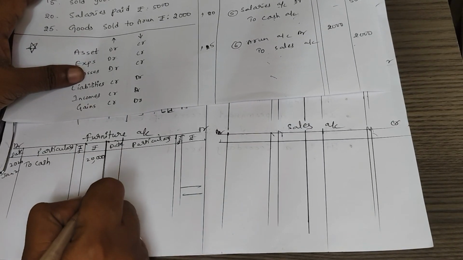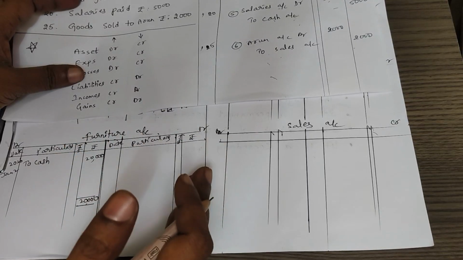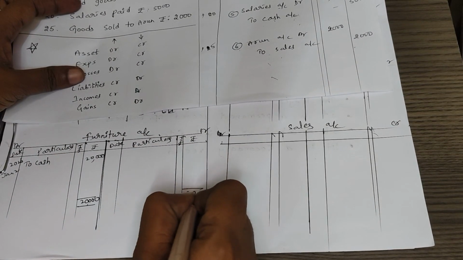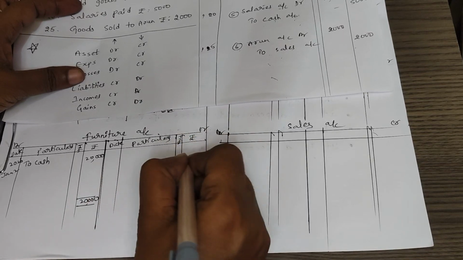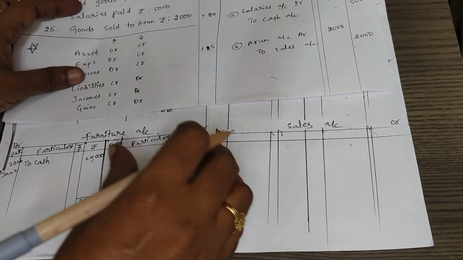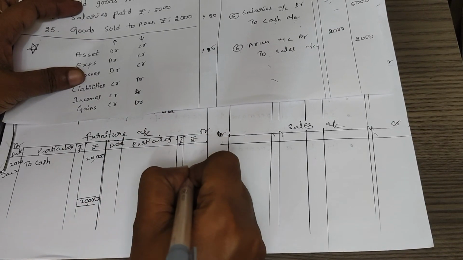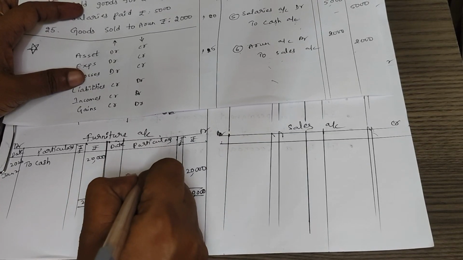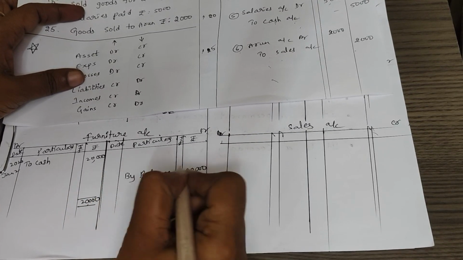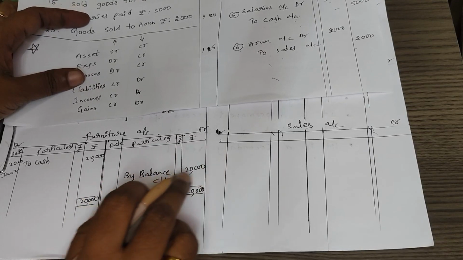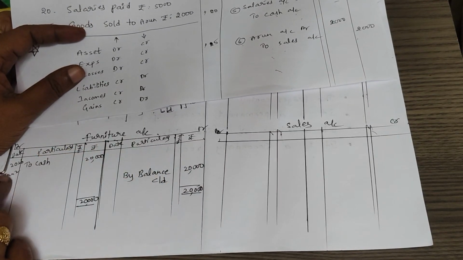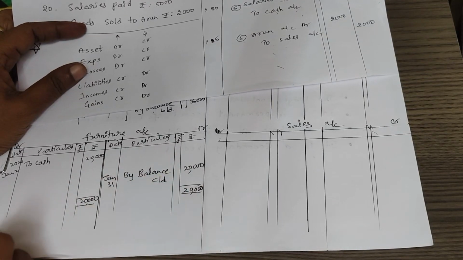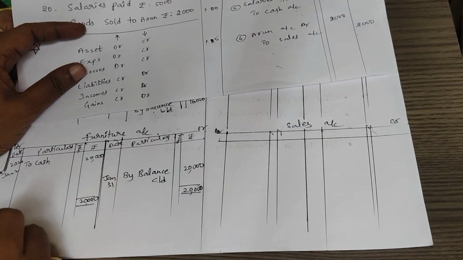20,000. Debit side 20,000. Credit side there is no amount. So the highest amount you are writing on both sides is 20,000. Here we have no balance, so this 20,000 only I am writing here. 20,000, by balance carry down. So what is the date? End of the month, Jan 31st. And that will go to the debit side.